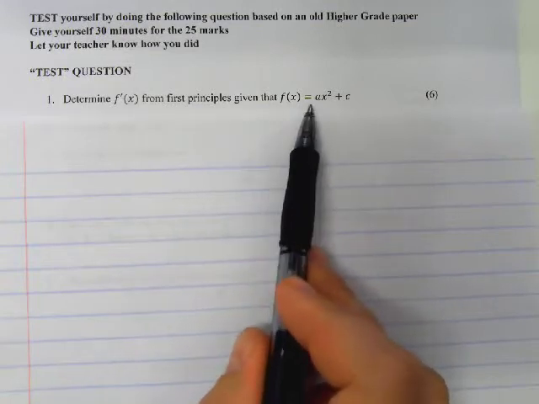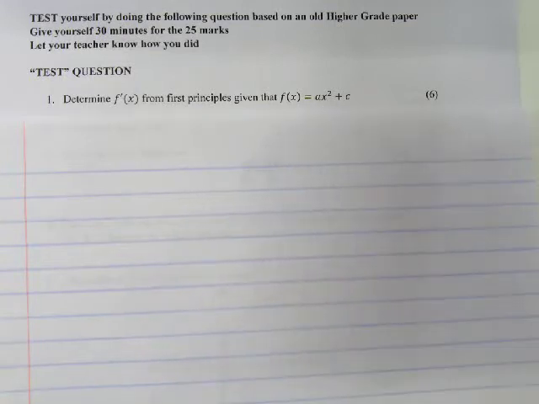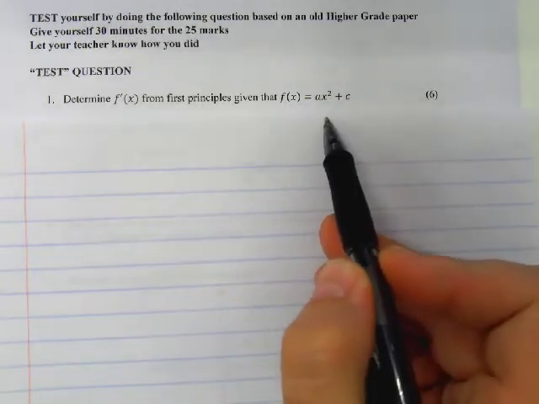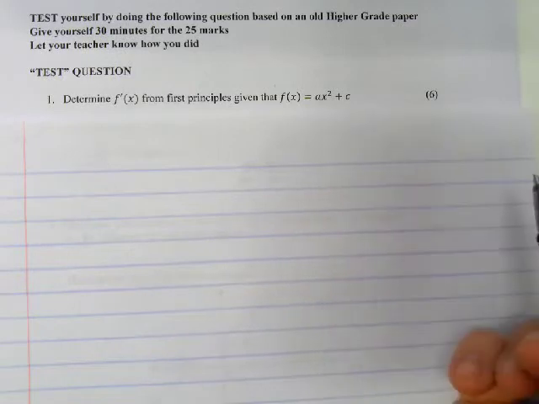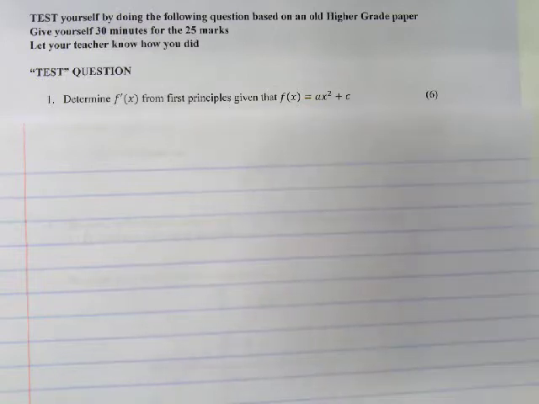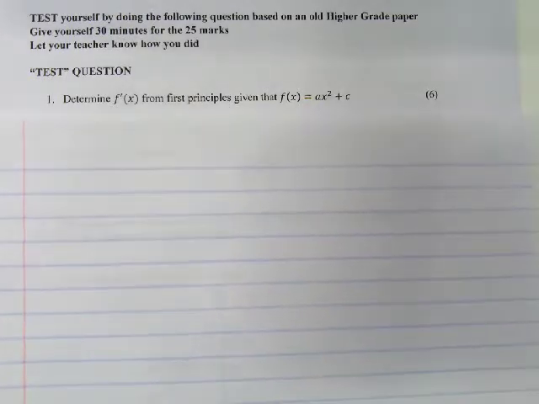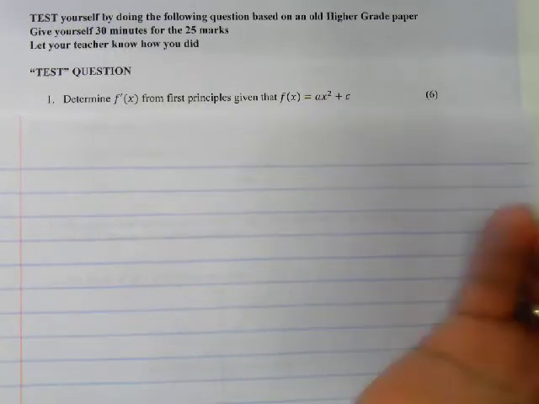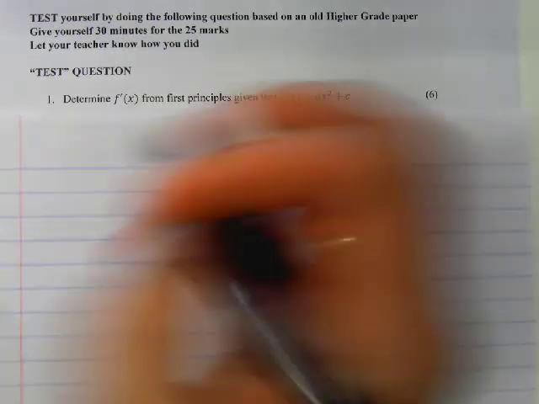Given that f(x) is equal to ax squared plus c. Okay, so this is a generic formula for a parabola. Instead of having values for a and c, you've just got variables. Okay, so the first principles is very key. You can't use shortcuts here. You have to use the long first principles method. Okay, so I'm just going to work through it with you, and hopefully by now you know how first principles rolls.